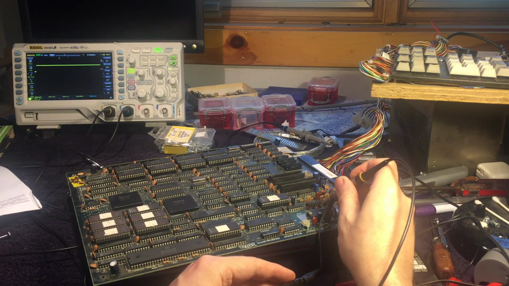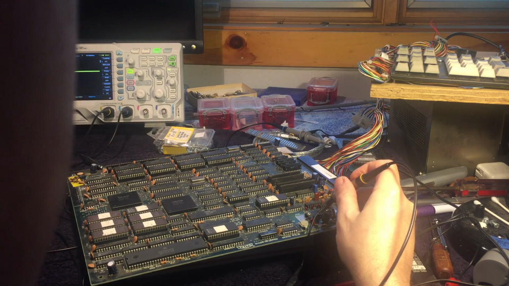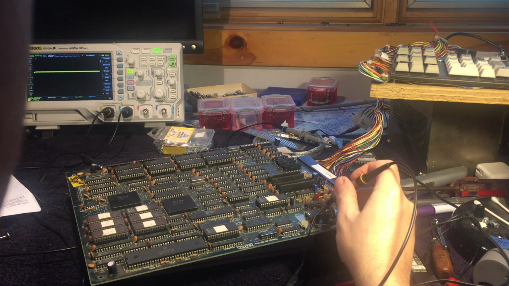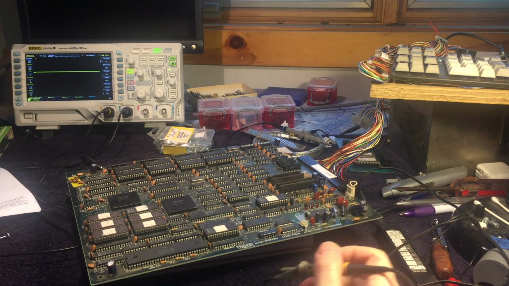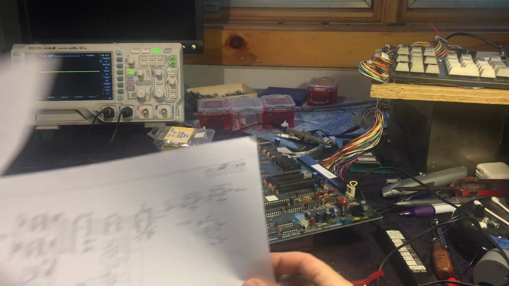Not looking good. I'm going to have to conclude that these sound chips are not being told to produce any sound. So let's see what's going on with the Z80 CPU.